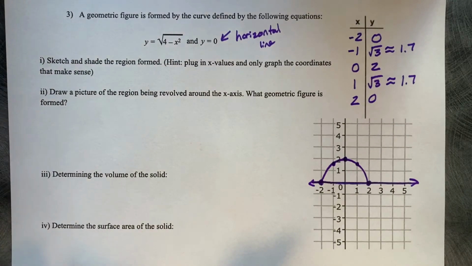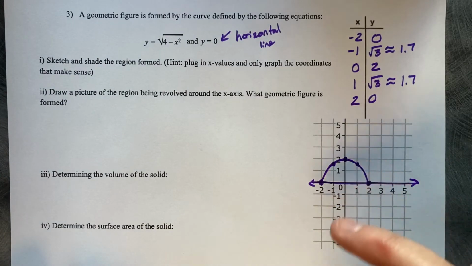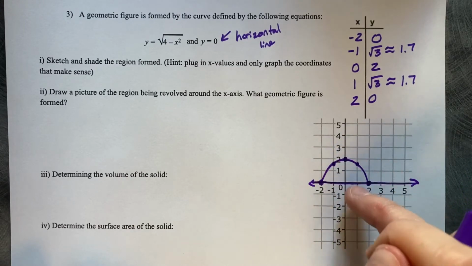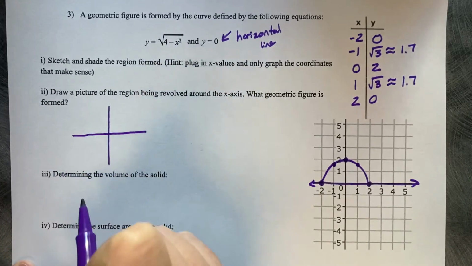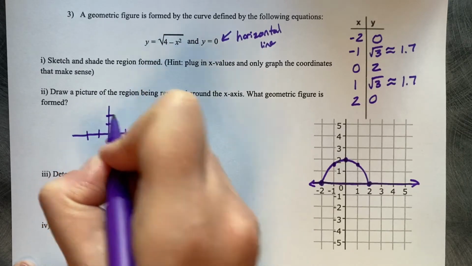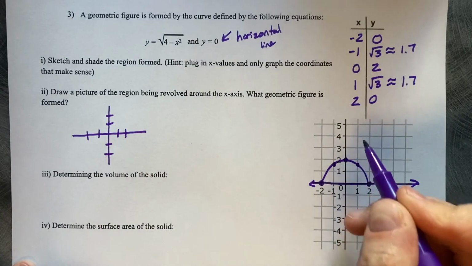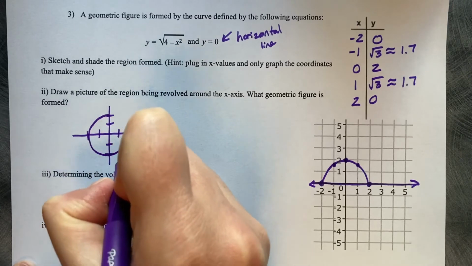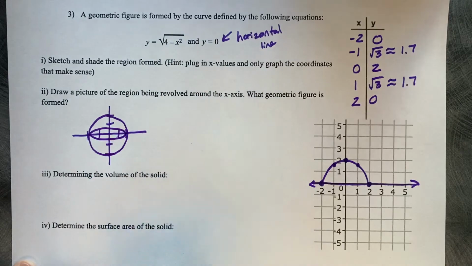Now it says, draw a picture of the region being revolved around the x-axis. So imagine that this was a flag and it was swinging around this pole, around the x-axis. So it could look something like this. I know it goes 2 to the right, 2 to the left, 2 up, and 2 down because it's going to swing down 2. So then it's going to look like a circle in 2 dimensions, but I can make it look like a sphere in 3 dimensions.